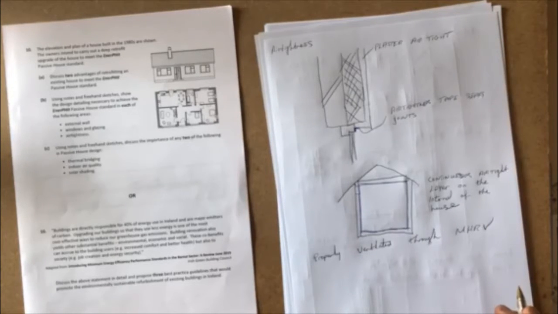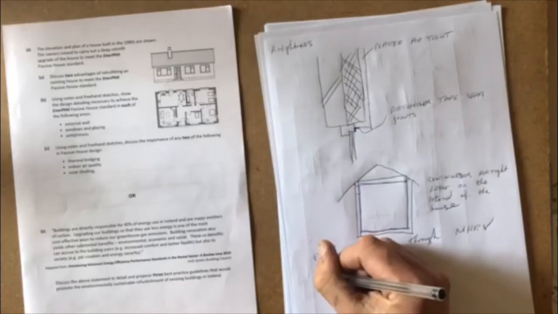To achieve the N4 passive house standard, the levels of air tightness should be tested with a blower door test.